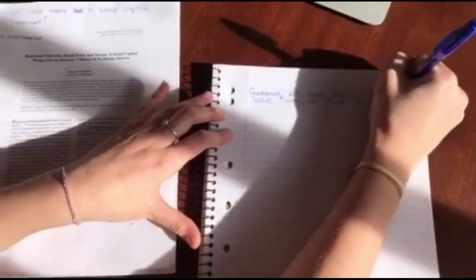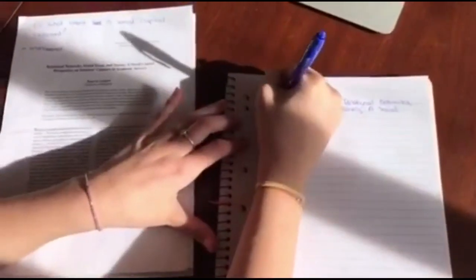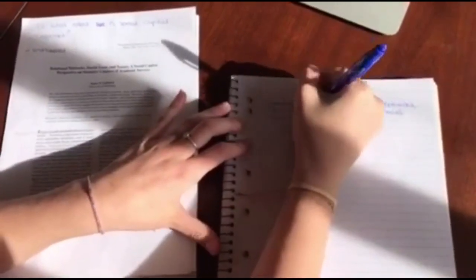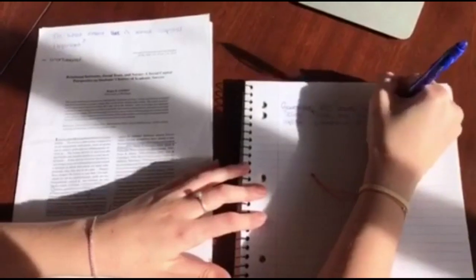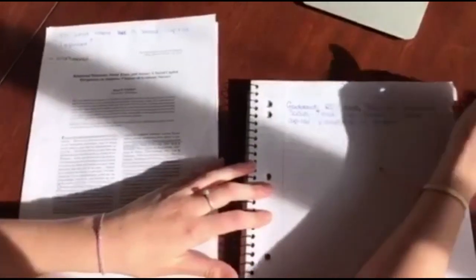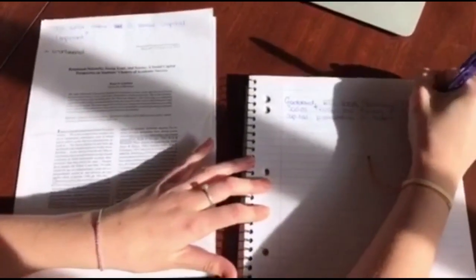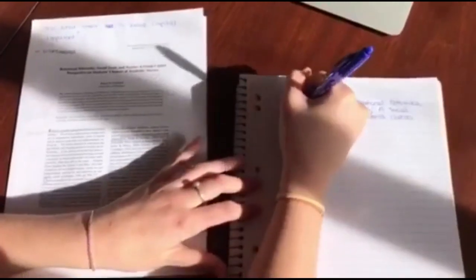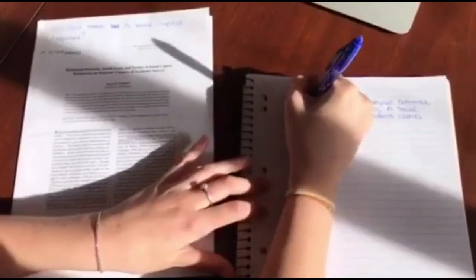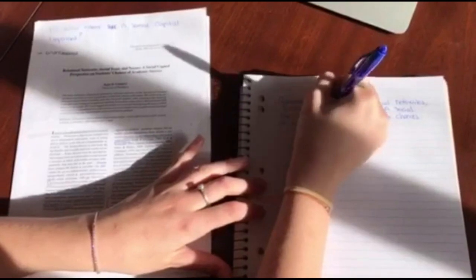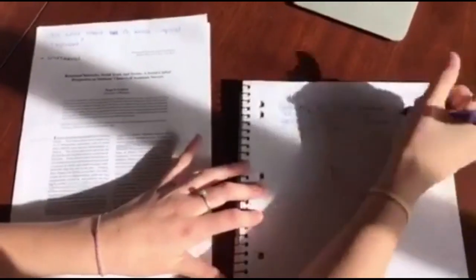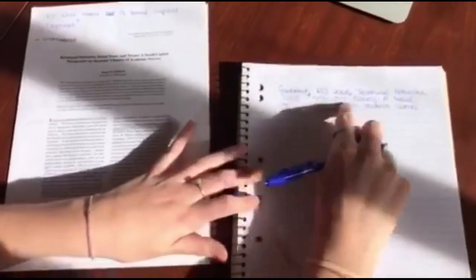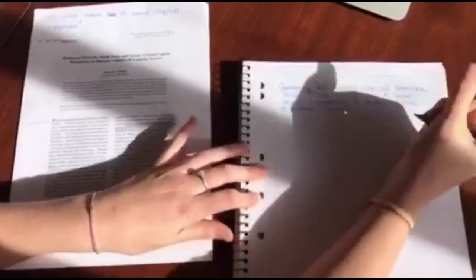A social capital perspective on students' chances of academic success. Remember, this one is in italics. All of this, the title of the journal.